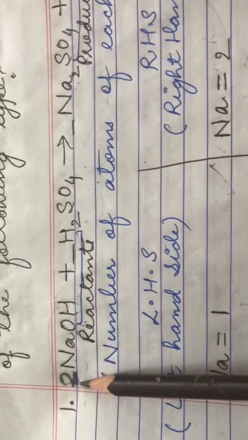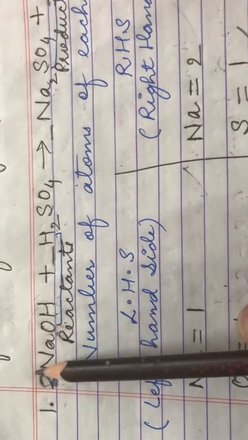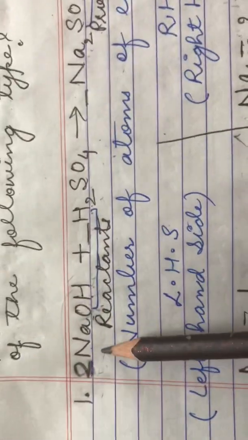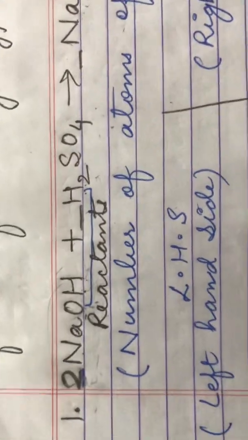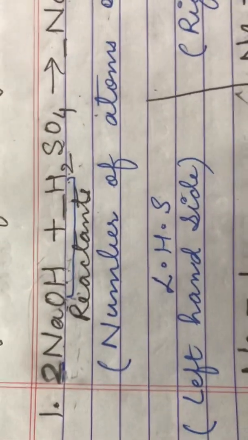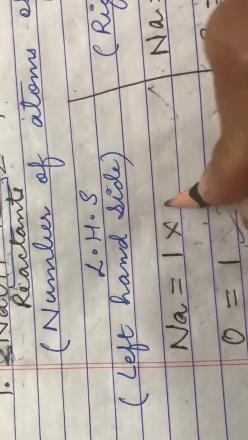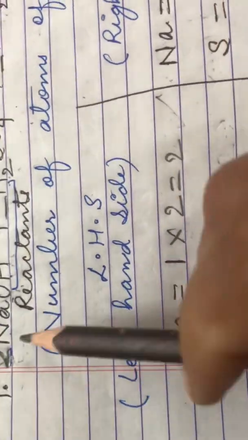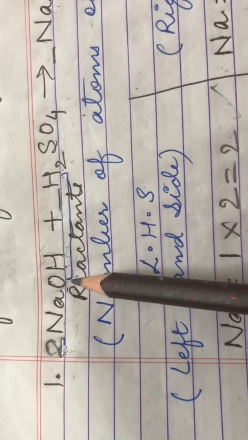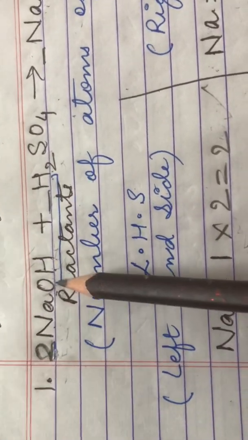So we put number 2 here, as sodium is only available in the first molecule. By putting a 2 for NaOH, we clearly come to know that there will be changes in the number of atoms now. So sodium atoms becomes 1 into 2, which is equivalent to 2 now. Sodium atoms become 2. Coming to oxygen atoms, they also changed. There was 1 oxygen atom earlier, so now 1 into 2.